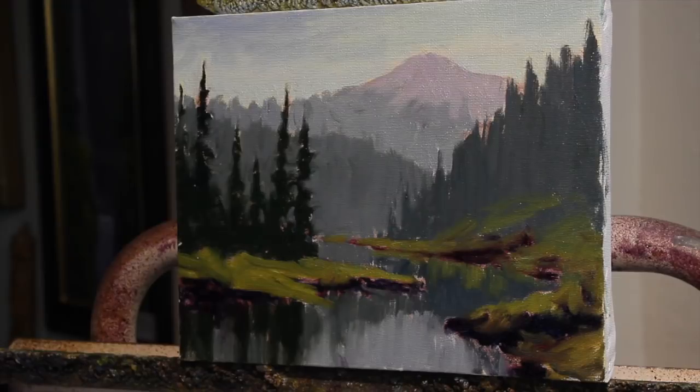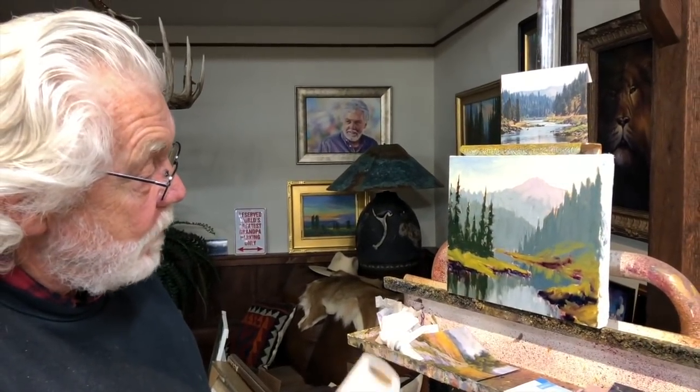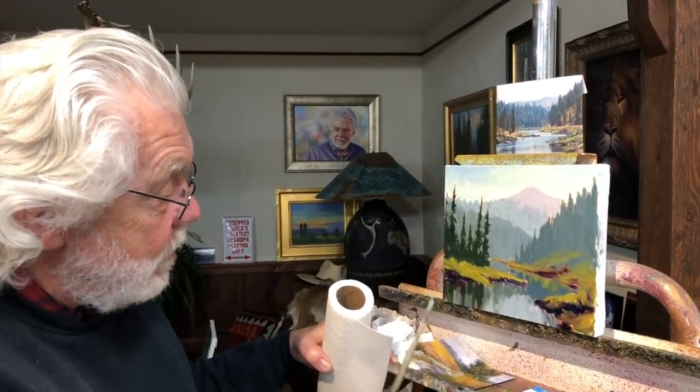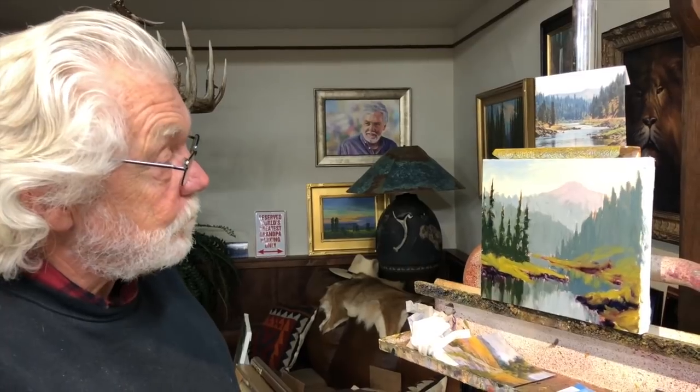When I was first learning this system, my instructor would watch me start. I'd have half the painting blocked in, and I'd be finishing these trees over here, and he would walk up, shove me out of the way, and take a palette knife and scrape everything off and have me start over.